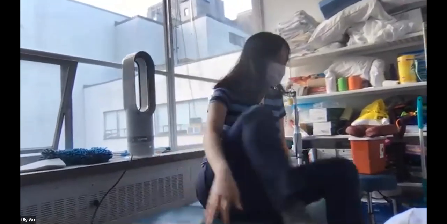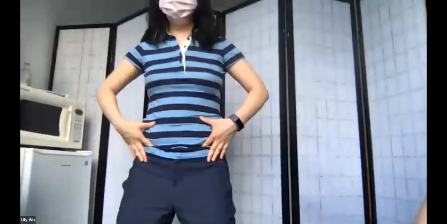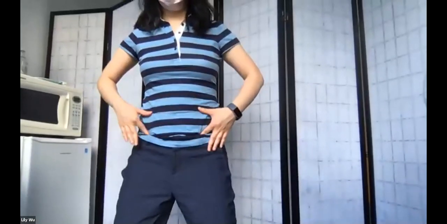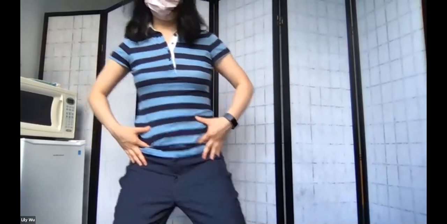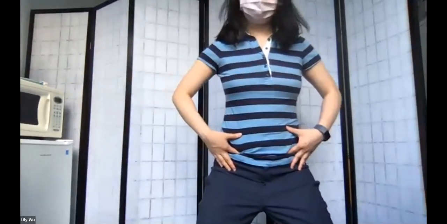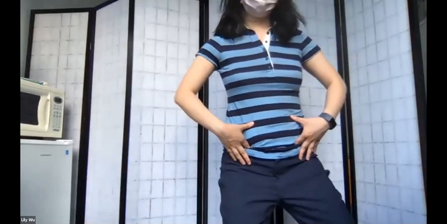And then the third exercise is called a crab walk. So we're standing, and we're going to get that core again. Tighten up, and then you're going to bend a little, squat a little, and go out. Go slow, go sideways. So sideways stepping while squatting, while holding the core.